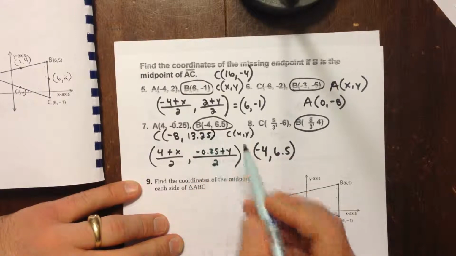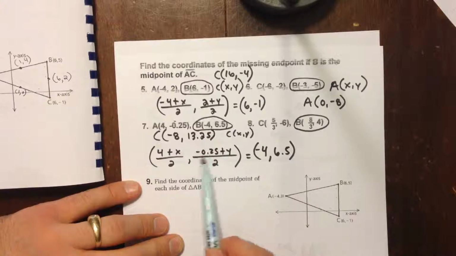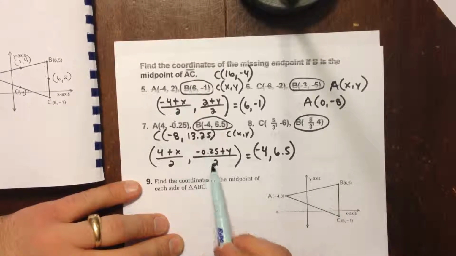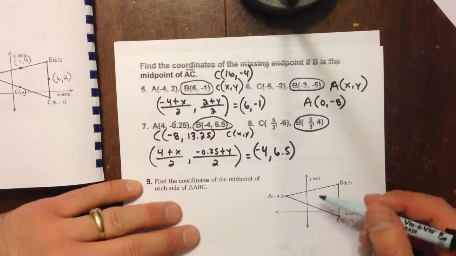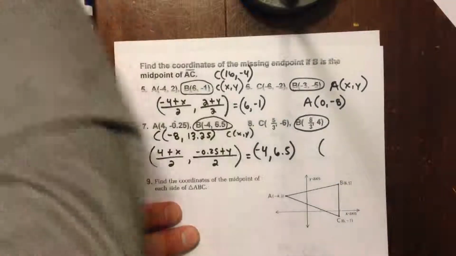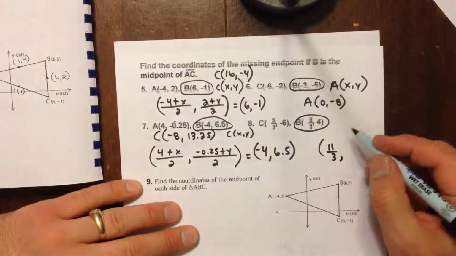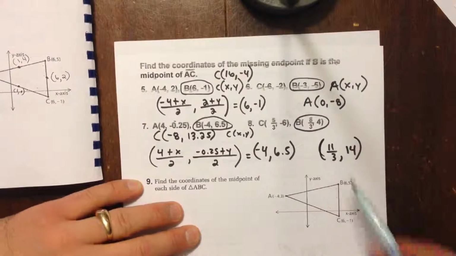You need 13.25. Think about that, 13.25 plus negative 0.25, so basically take that off, would give you 13. 13 divided by 2 is 6.5. And then number 8, if you do this one correctly, you should get X equals, if you leave it in fractions, 11 thirds, and Y is 14.